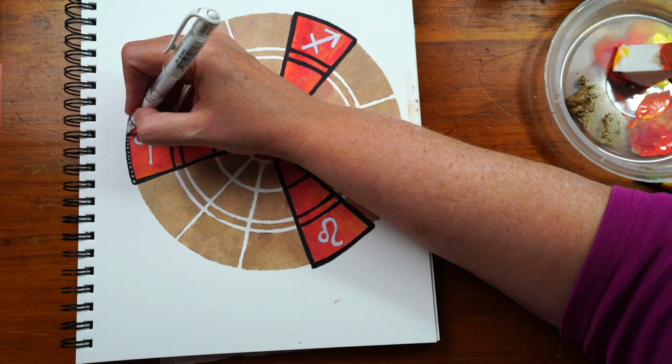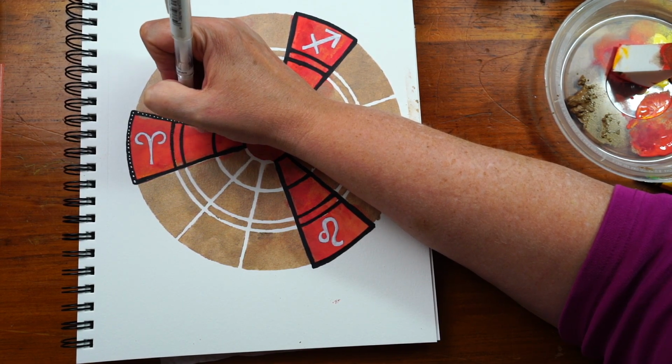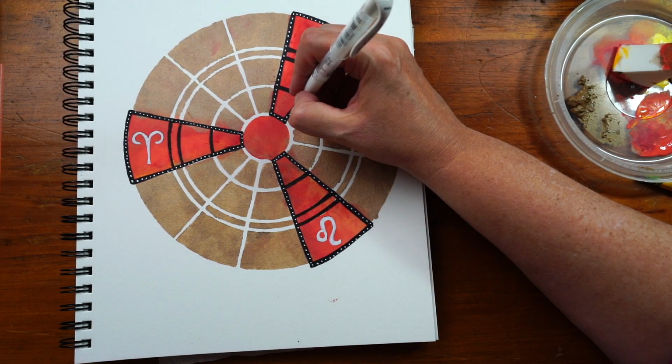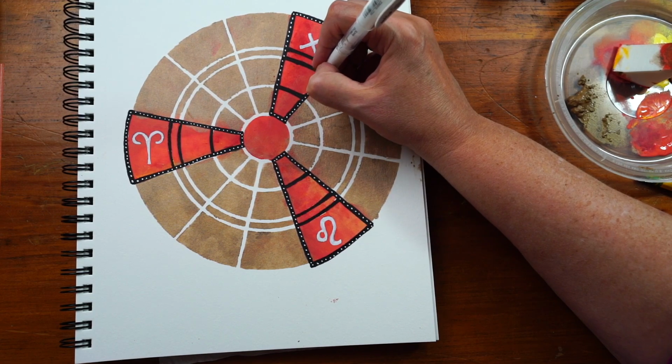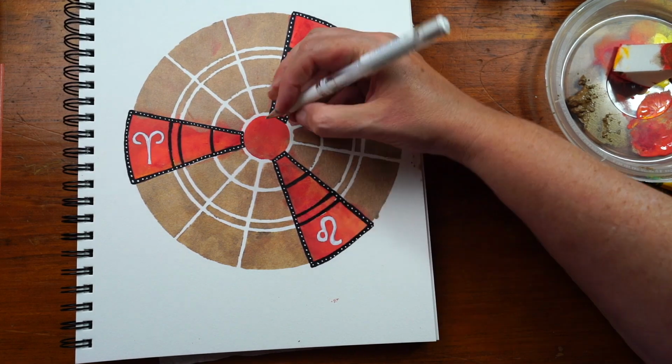Then here I come back in with a little dot. I wanted to just break up that heavy, thick line. Thought it was a little too heavy. So here I go with my little dots, creating a little pattern. You might come up with another pattern, maybe little dashes, who knows. I'd love to see you experiment with that.